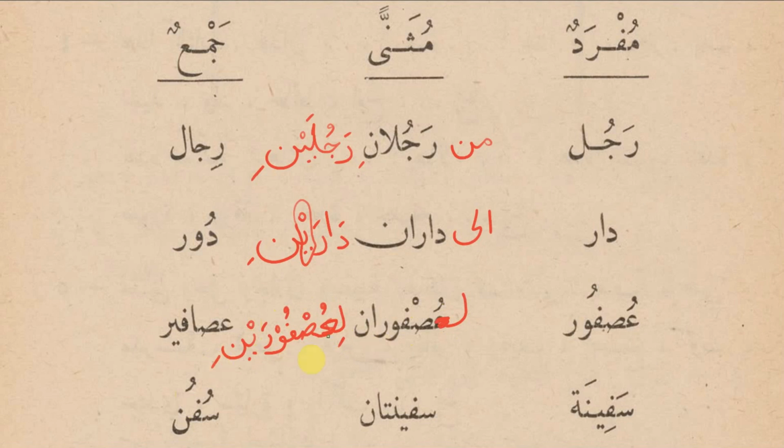So this is a ya there. So notice this is your mark for this dual to be lowered because of this. I butchered this one. So this is لعصفوران, this is wrong. You can't use this because this here will be replaced with this ya here.